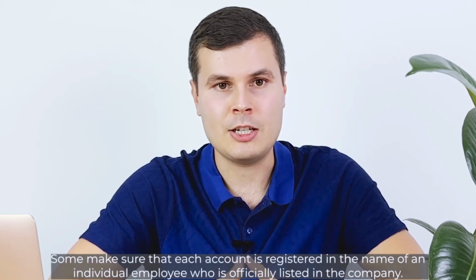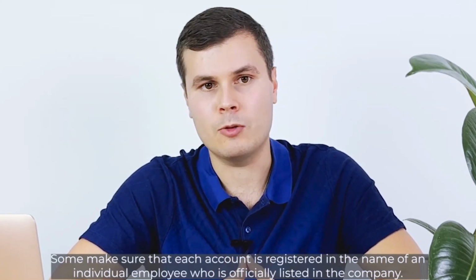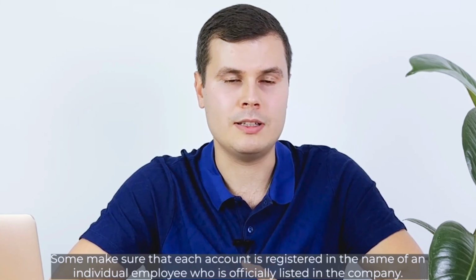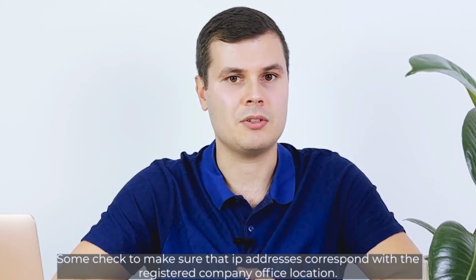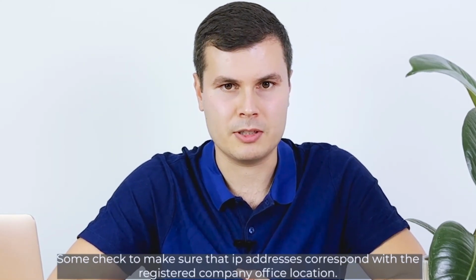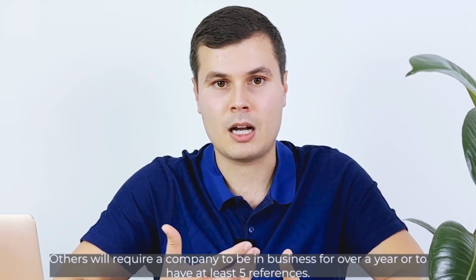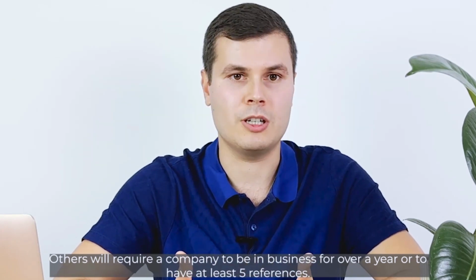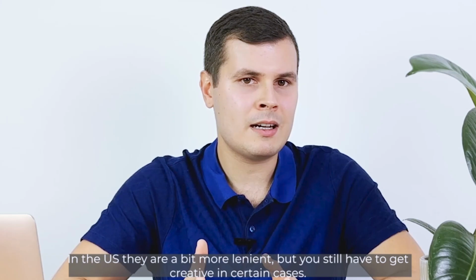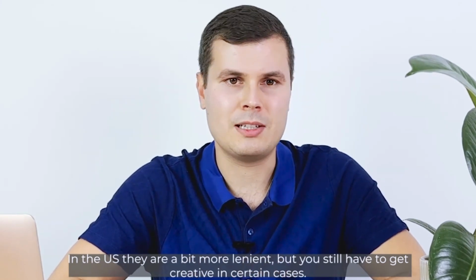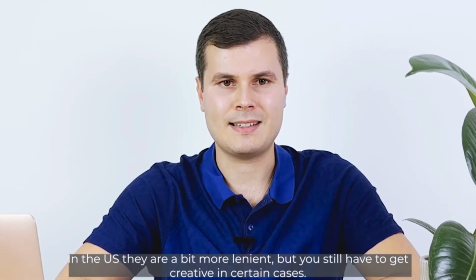Some make sure that each account is registered in the name of an individual employee who is officially listed in the company. Some check to make sure that IP addresses correspond with the registered company office location. Others will require a company to be in business for over a year or to have at least 5 references. In the US, they are a bit more lenient, but you still have to get creative in certain cases.